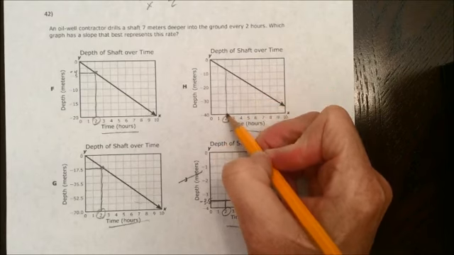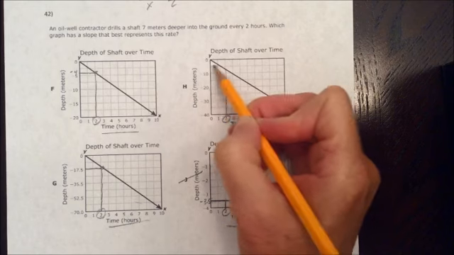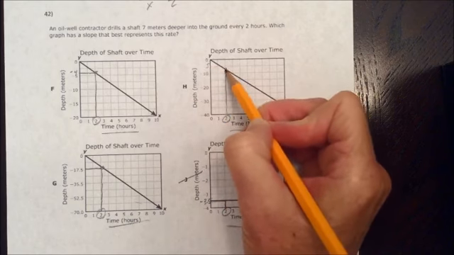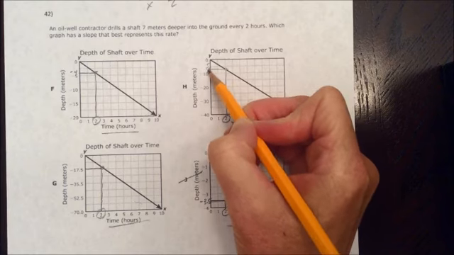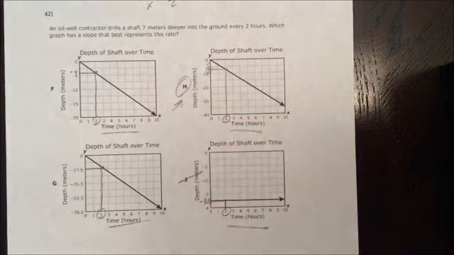is, let's see, it's moving in 5s. That's 5. This is hitting here. And that is 7. So, this is our answer. Final answer is H.